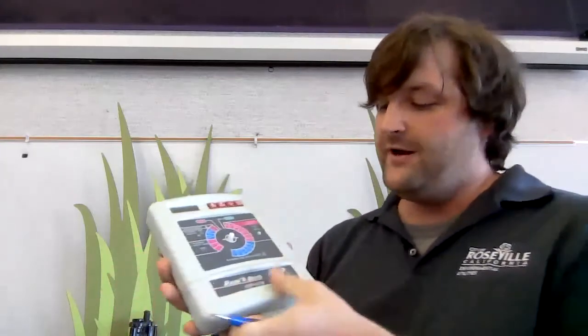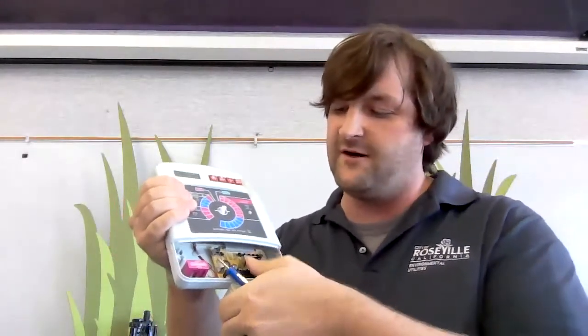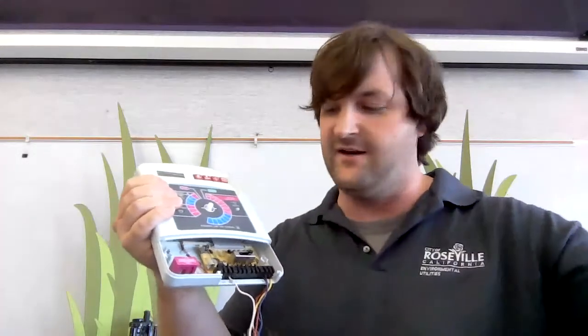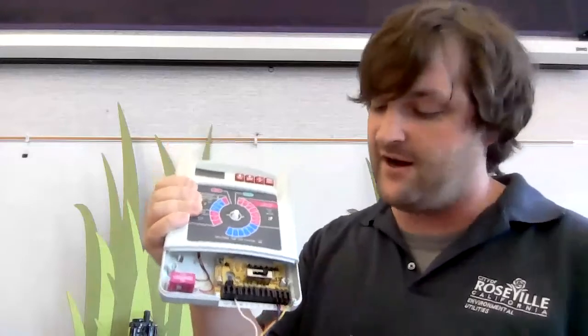So what you're going to do is you're going to take off these panels here, and sometimes these panels have a few screws on them. It's not too hard to get off, and you're going to take off this here. Rainbird kindly kept all the wires in these little tabs.